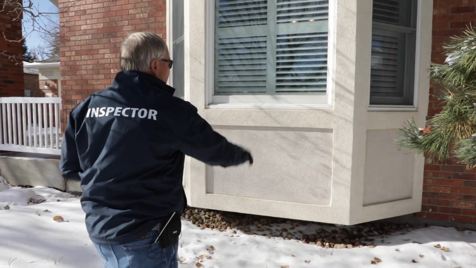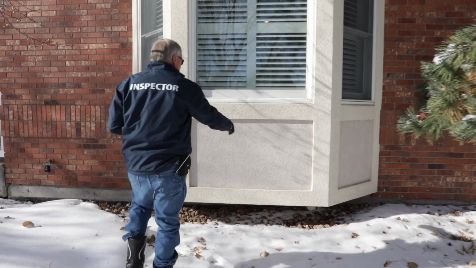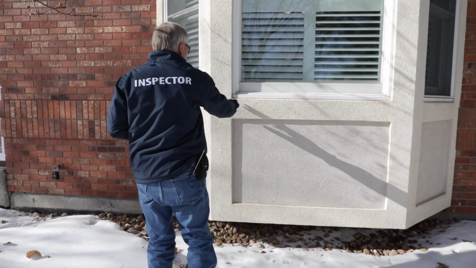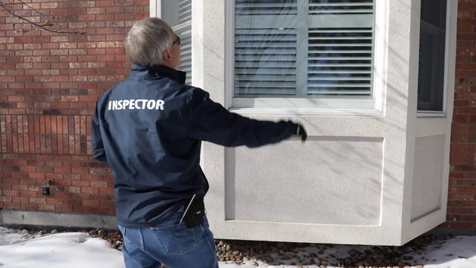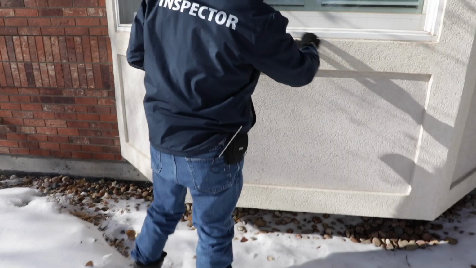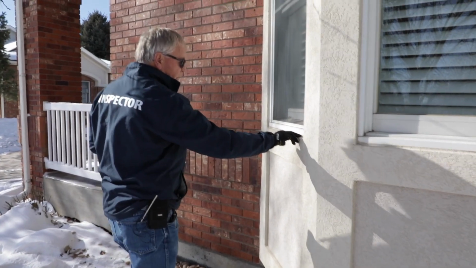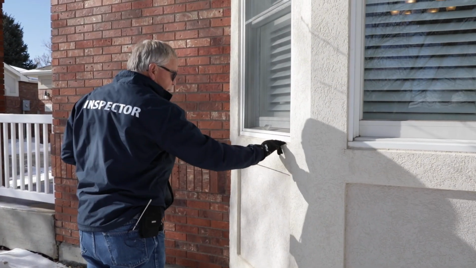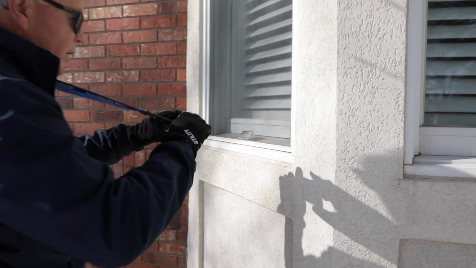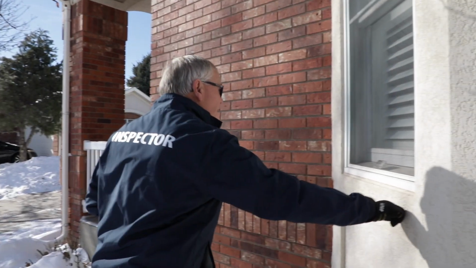Up here on our stucco, we want to look for any cracking that might be coming off the corners of the openings of the windows or doors. Everything here looks pretty good, pretty tight. We also want to look to see if we have any issues with cracking or no caulking along the windows. We do have some pretty minor cracking on the bottom of the window here where the stucco meets the window. I probably would like to see some kind of sealer there to keep out any potential moisture from getting back behind the stucco.